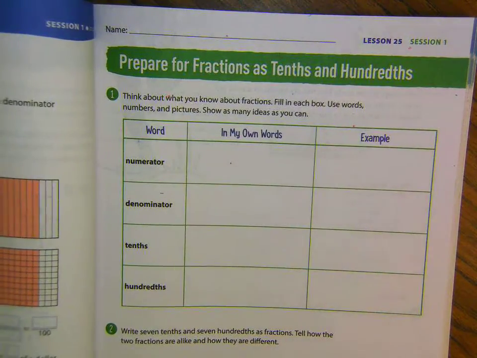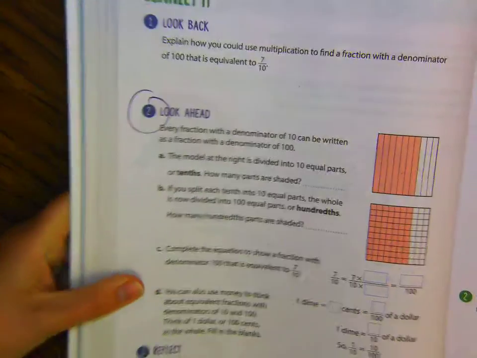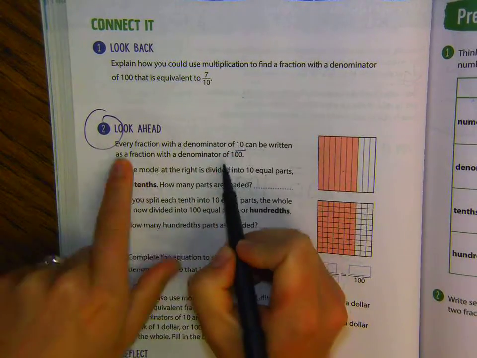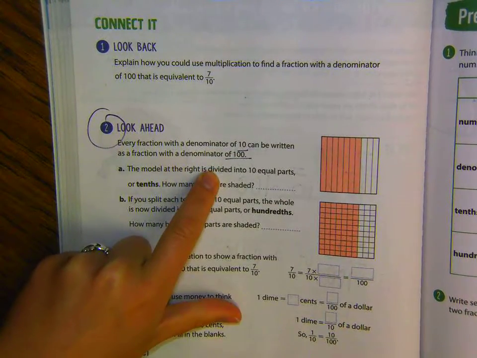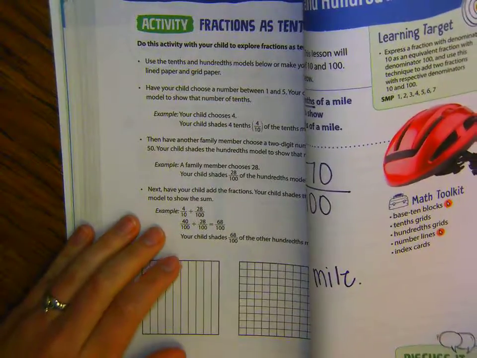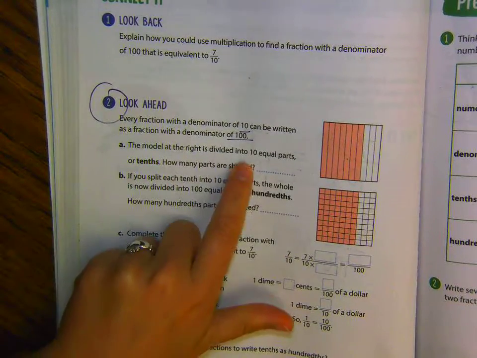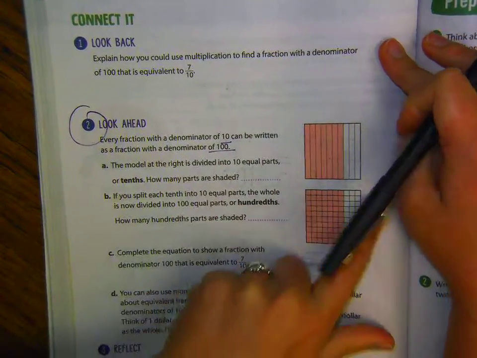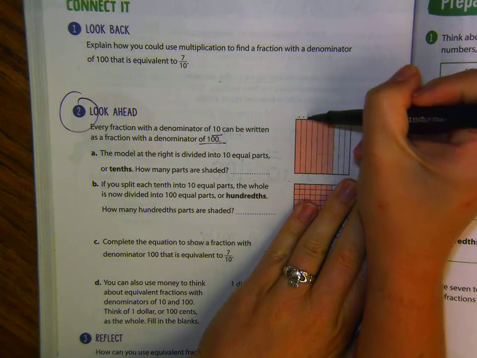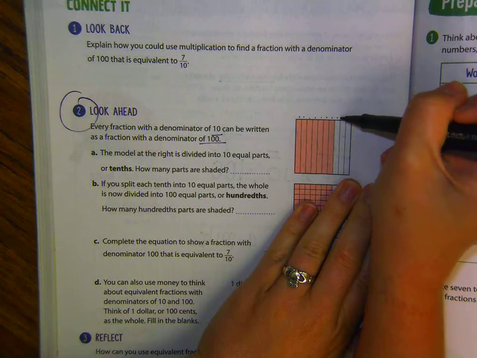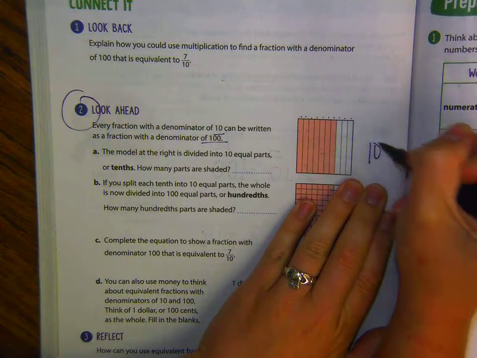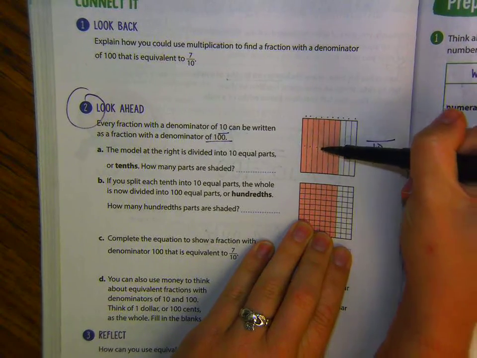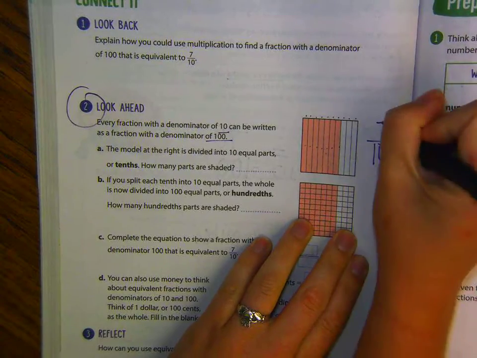Okay, another one that I circled to do with you guys was on page 520, number 2. It says every fraction with a denominator of 10 can also be written as a fraction with a denominator of 100. So that's just what we did with the 7/10 on this page. The model at the right is divided into 10 equal parts, or tenths. How many parts are shaded? So let's count total. 1, 2, 3, 4, 5, 6, 7, 8, 9, 10. So of those 10 parts in this whole, how many are shaded? 1, 2, 3, 4, 5, 6, 7. 7/10.